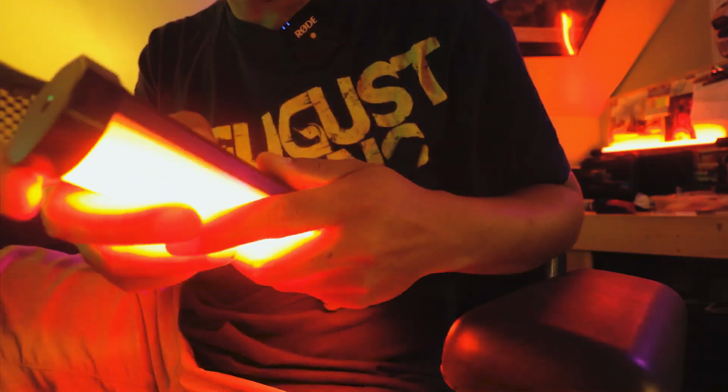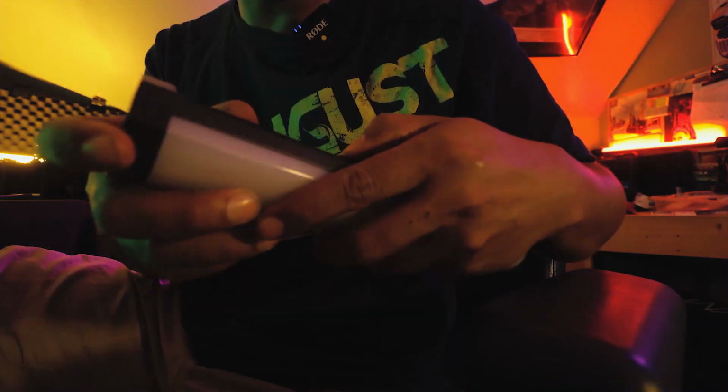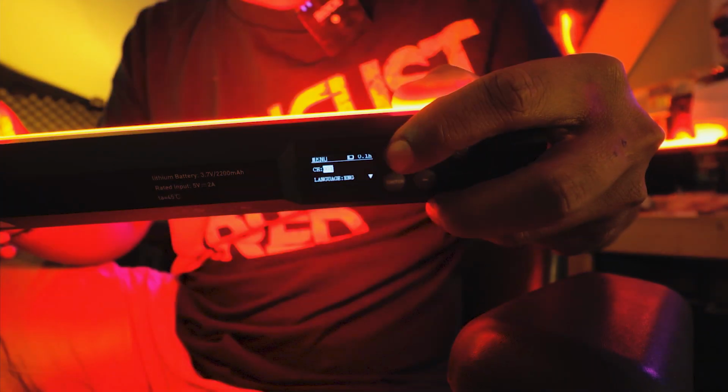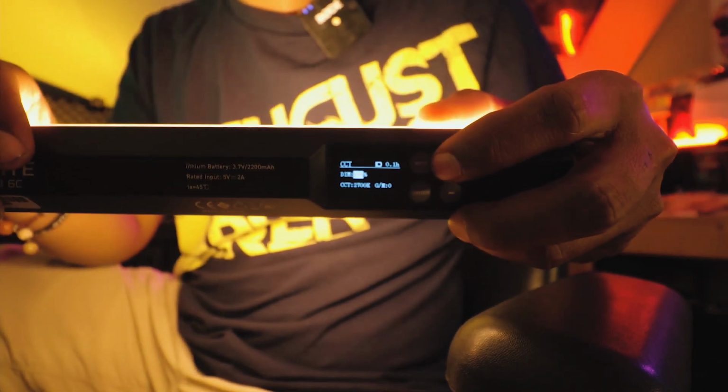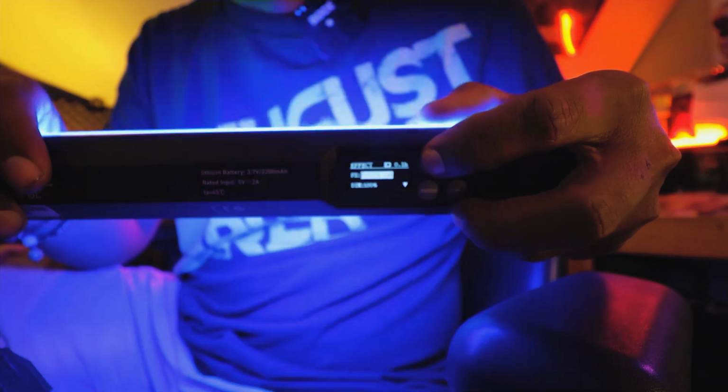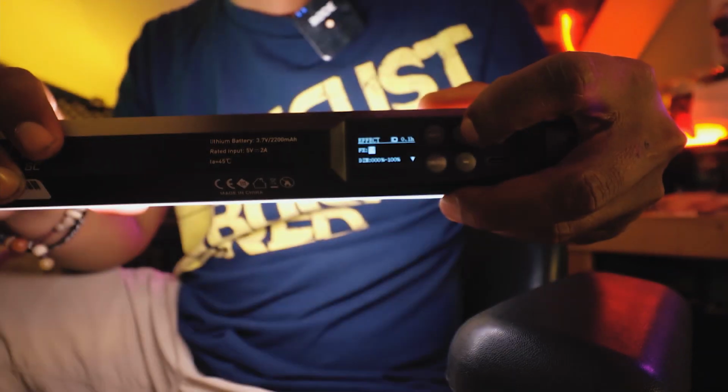Let's try some other modes, because you can easily choose modes here. Police cars, HSI. So you have the CCT. This is HSI. Effects. So you have TV.